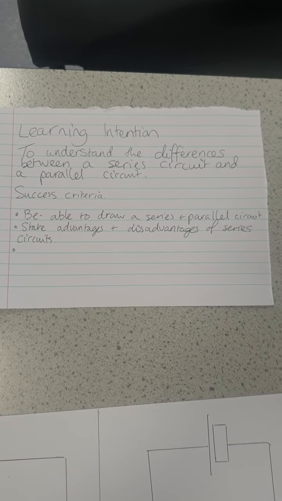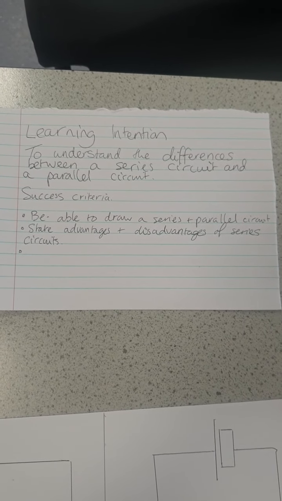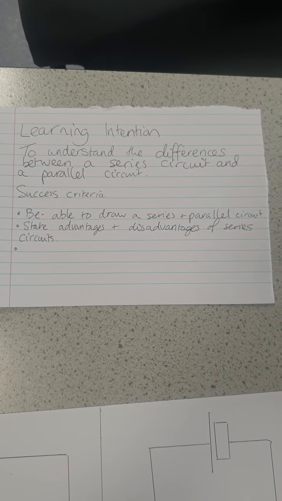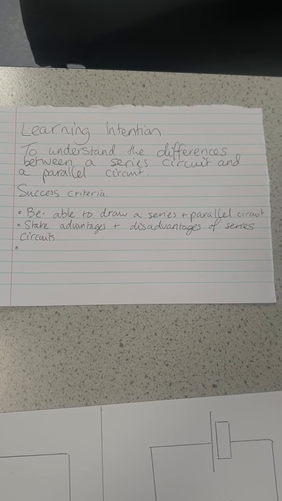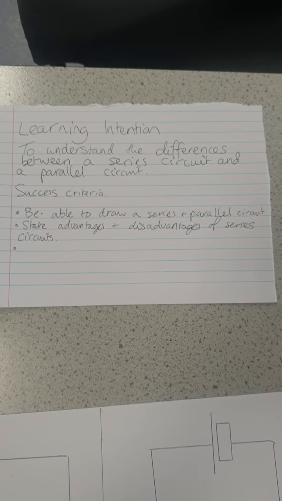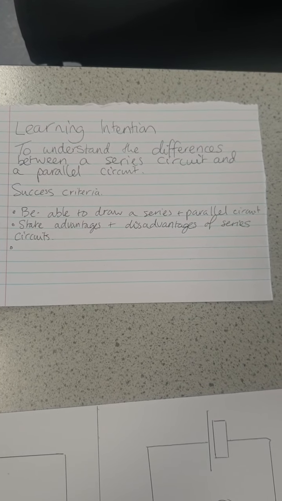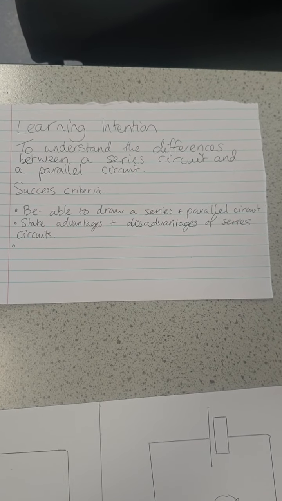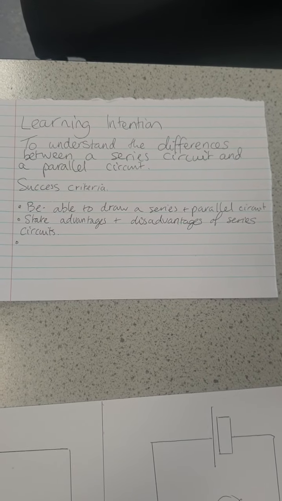So the learning intention: you should understand the differences between a series circuit and a parallel circuit. And you'll know you have met that learning intention if you can draw a series and a parallel circuit correctly, and you should be able to state the advantages and disadvantages of series circuits.